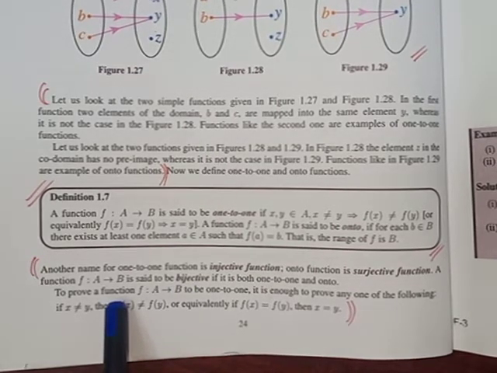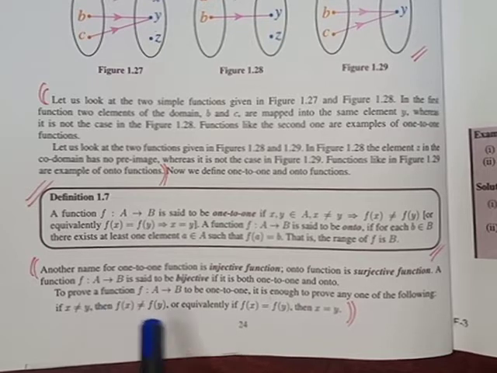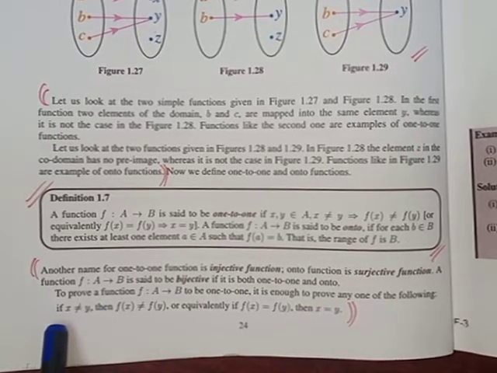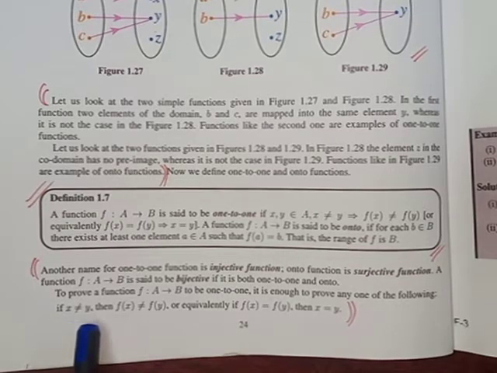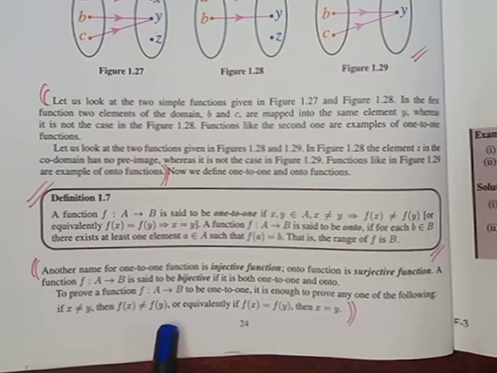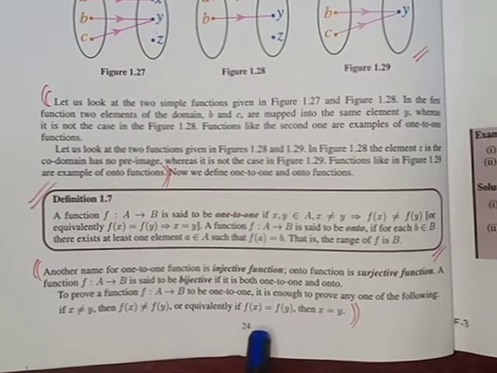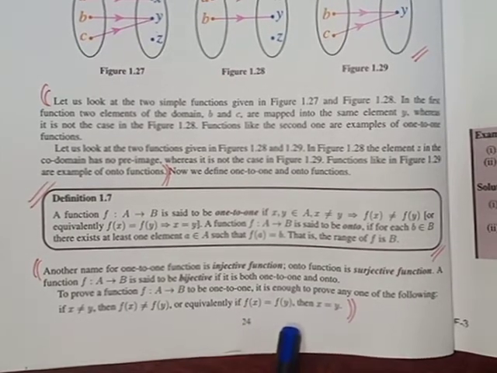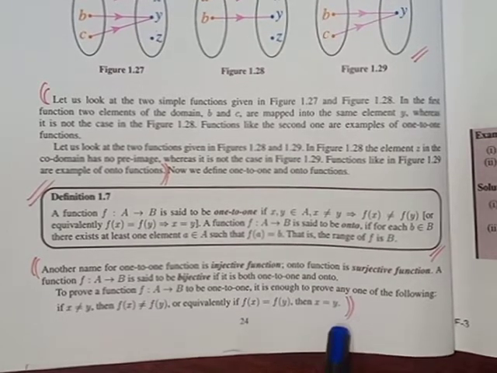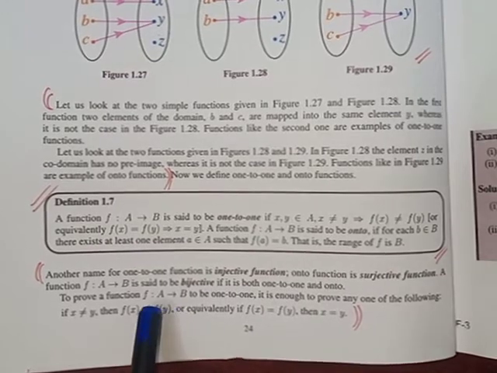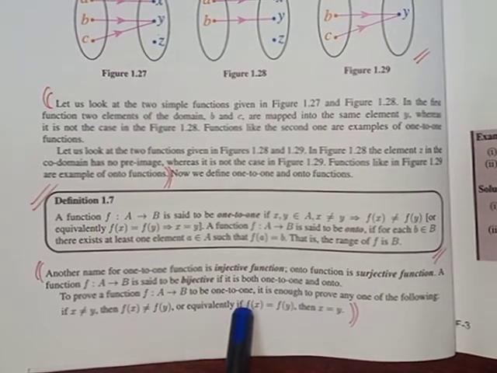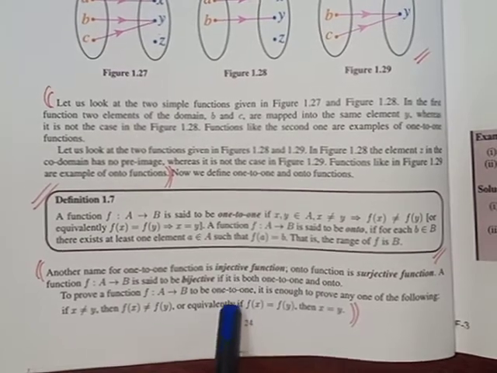For proving a function is one-to-one, it is enough to prove any one of the following. By considering x is not equal to y, if we prove f of x is not equal to f of y, or equivalently, if we consider f of x is equal to f of y, it is enough to prove x and y are equal. Then we can say the function f from A to B is a one-to-one function. Remember, it's a very important note.